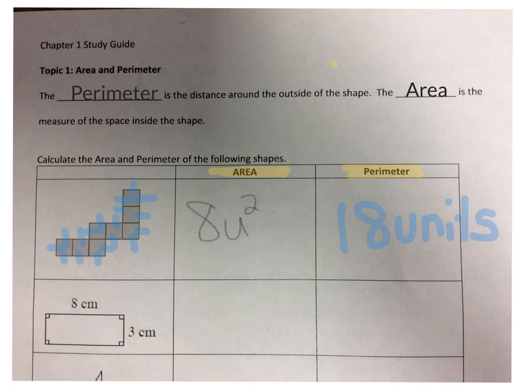For example number 2, let's start with the perimeter. The perimeter is that outside edge. So 8 plus 3, oh wait, this side here doesn't have a measurement, but it's the same as the side that's parallel to the other 8 and 3. So when I add these, I have 8 plus 3 plus 8 plus 3. 8 plus 3 is 11, and then I'd have that same amount again. So plus 11 more gives me 22, and this one has a label, so it's centimeters.